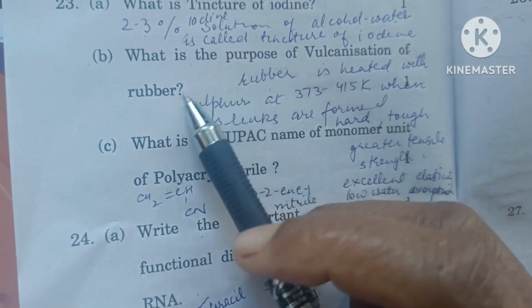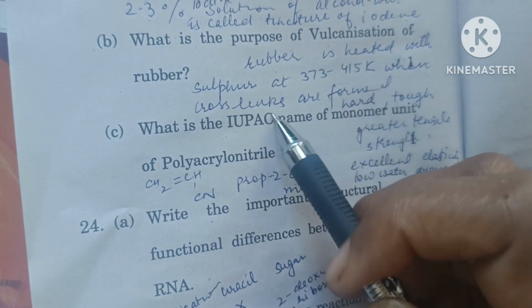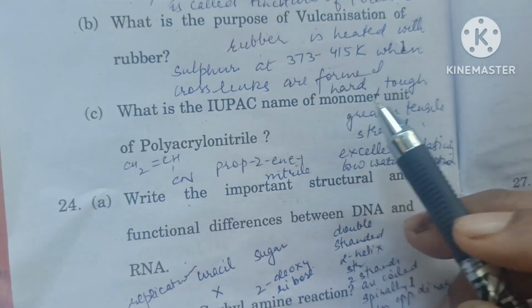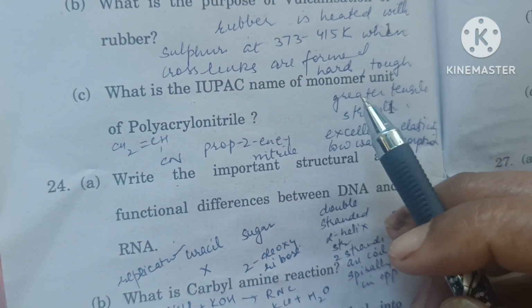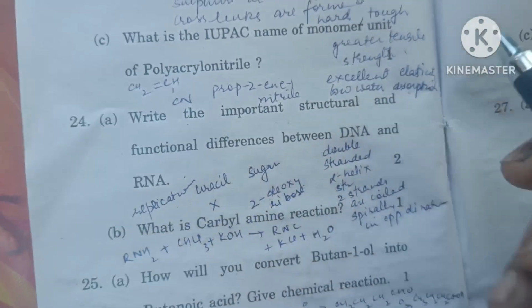What is the purpose of vulcanization of rubber? Rubber is heated with sulfur at 373 to 415 Kelvin. When cross links are formed, this makes rubber hard, tough, with greater tensile strength, excellent elasticity and low water absorption.